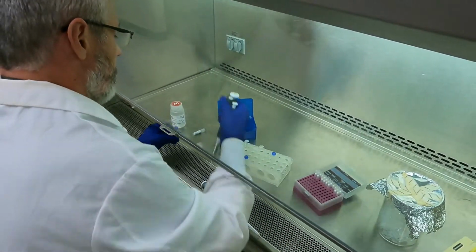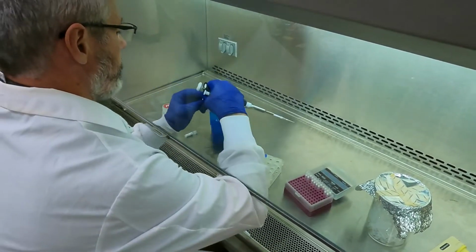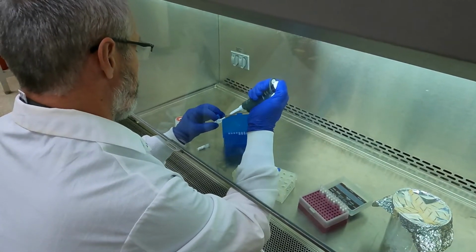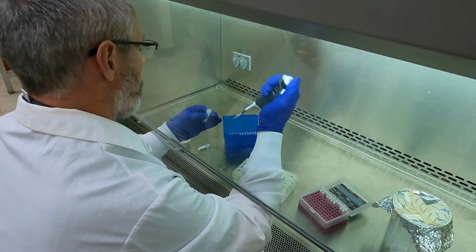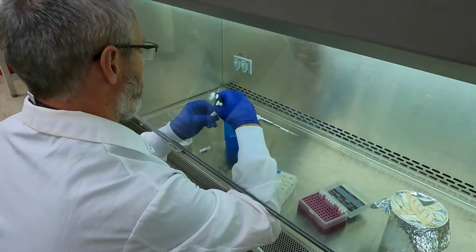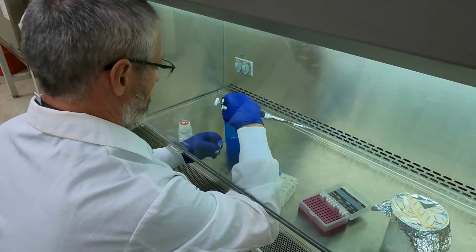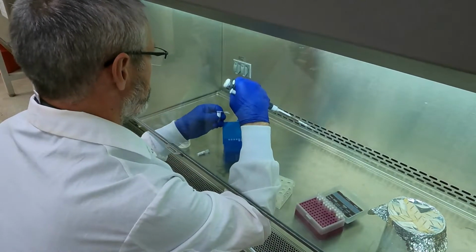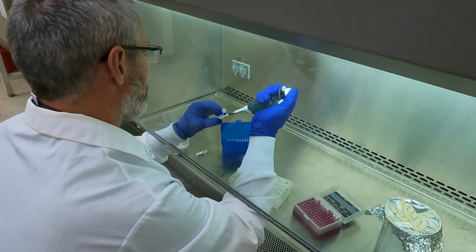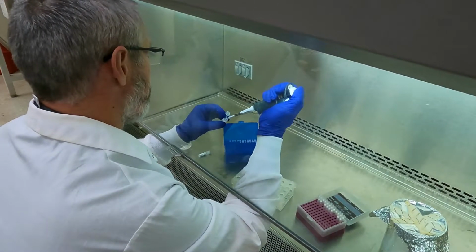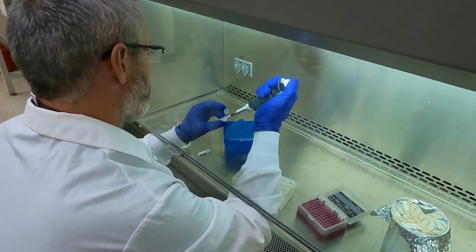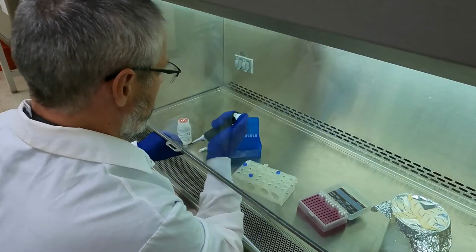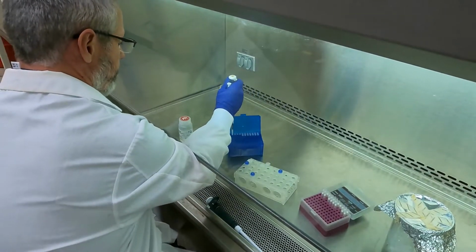C16, 5 microliters of this. Straight to the bottom, mix it up and down. And then again to the CU.